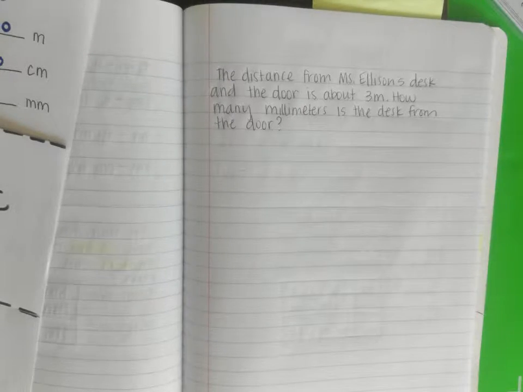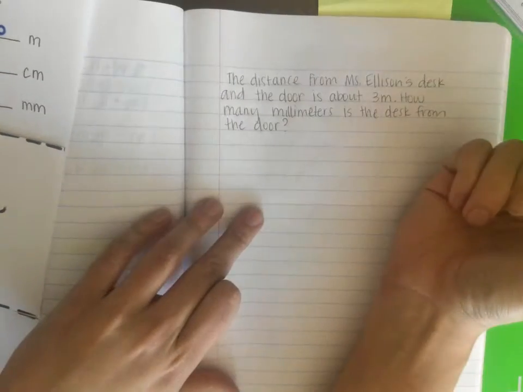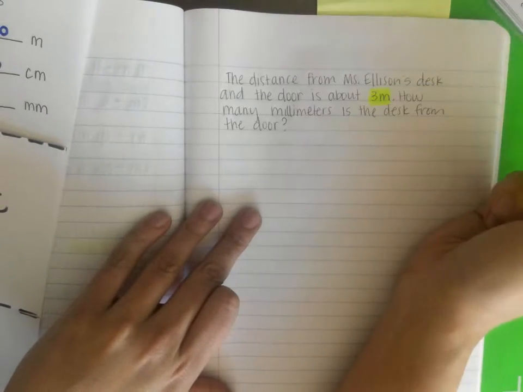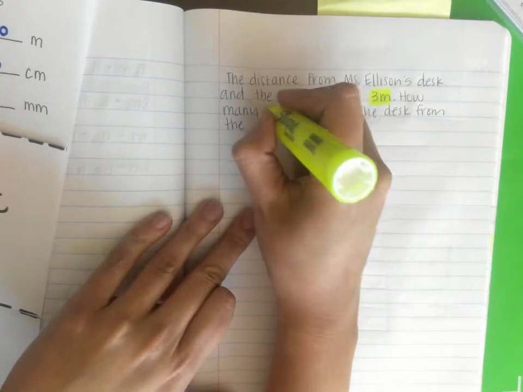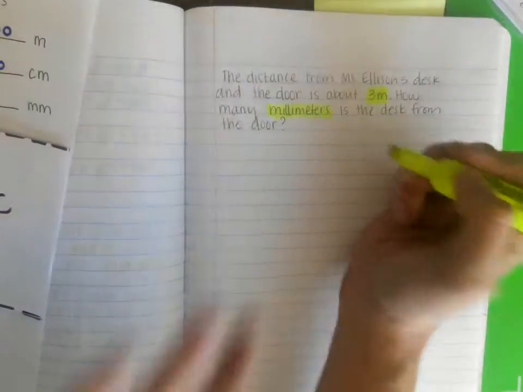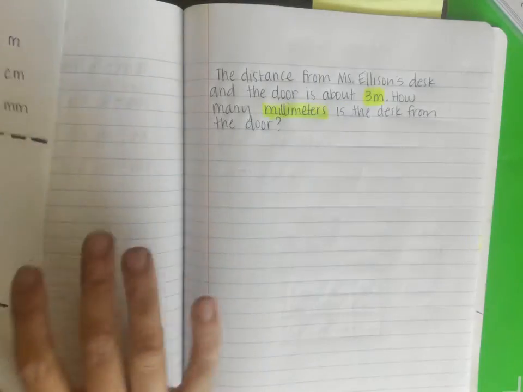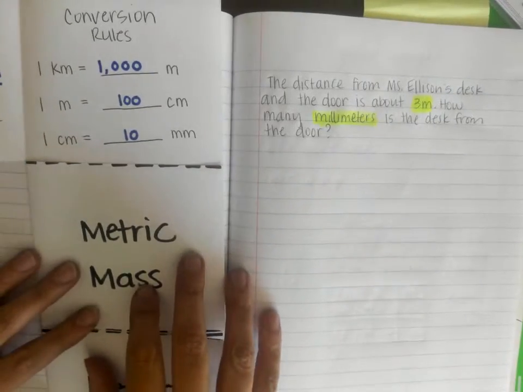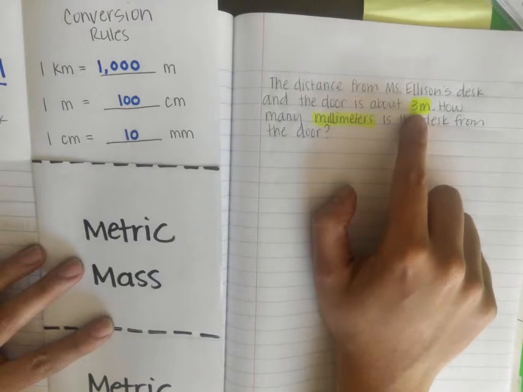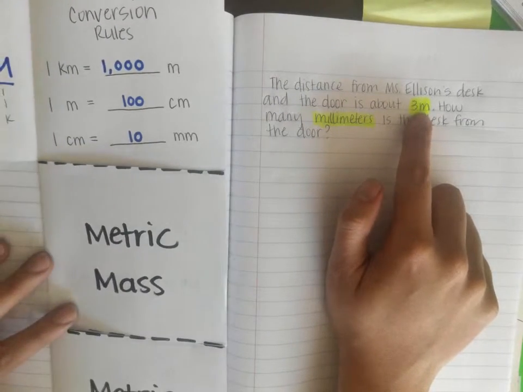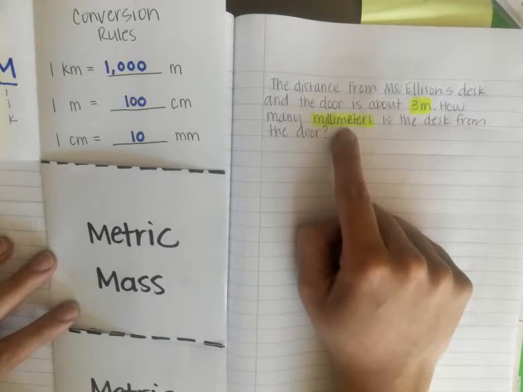So remember, the first thing we need to do is identify our 2 units of measurement. I see 3 meters that we have to change to millimeters. So when we're deciding whether we have to use 1 table or 2 tables, you have to look at your foldables and ask yourself first, do I have a conversion rule that takes me from meters to millimeters?